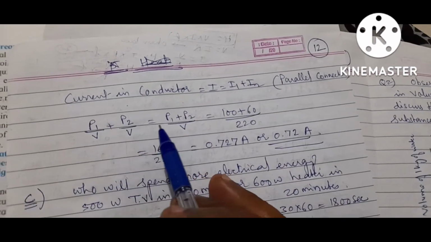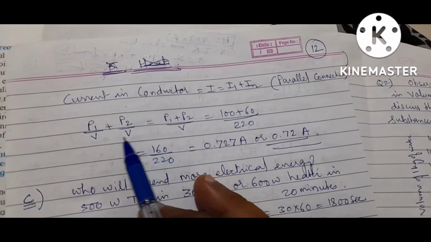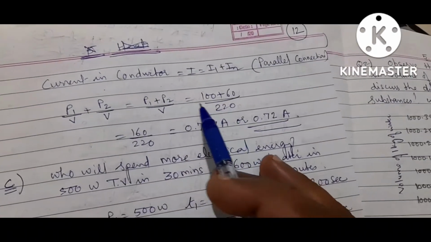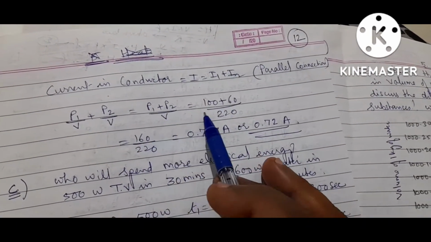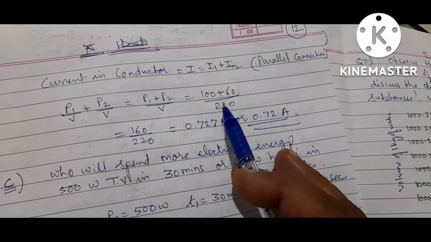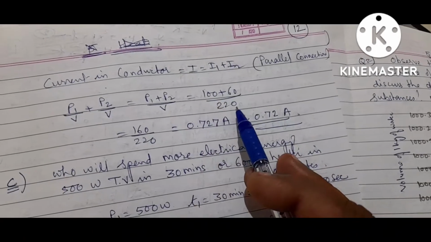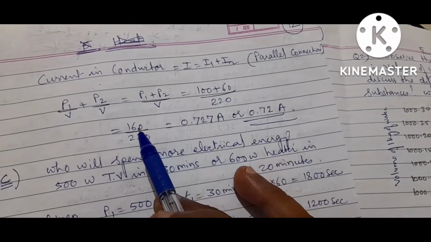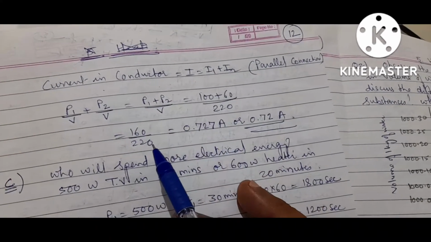Now can I write this as P1 plus P2, and this is common, we have taken voltage V as it is. Now what is P? We know that P1 is equal to 100 and plus 60, P2 is 60, upon voltage 220. So if you add this, 100 plus 60, that is 160 upon 220 as it is.